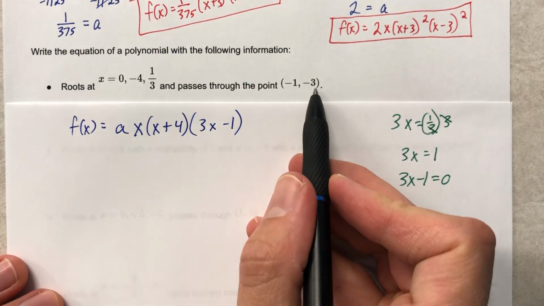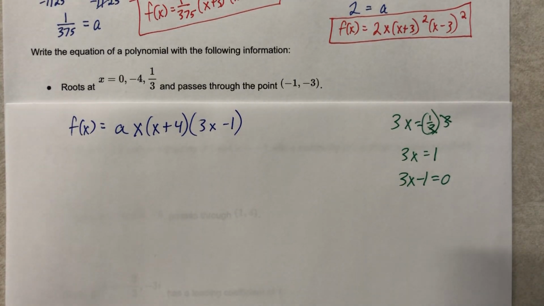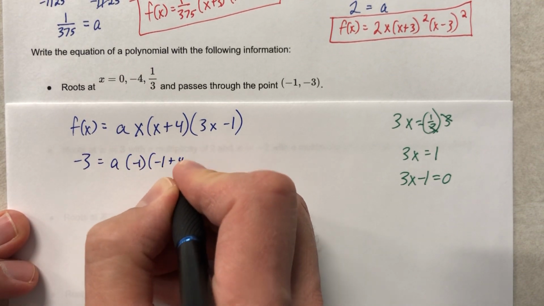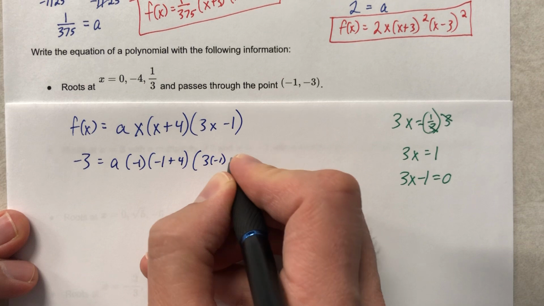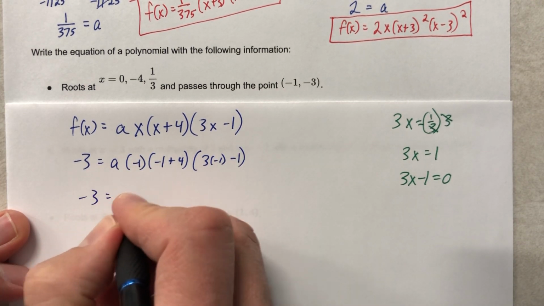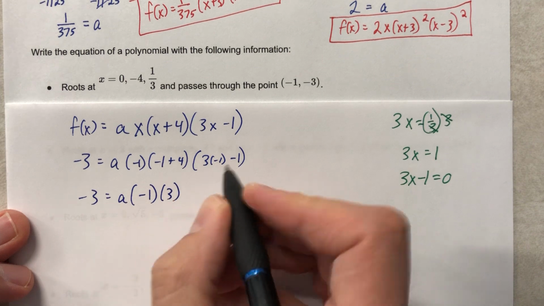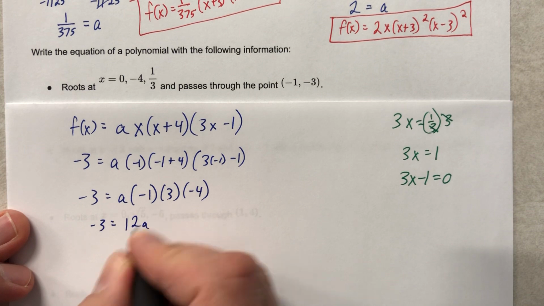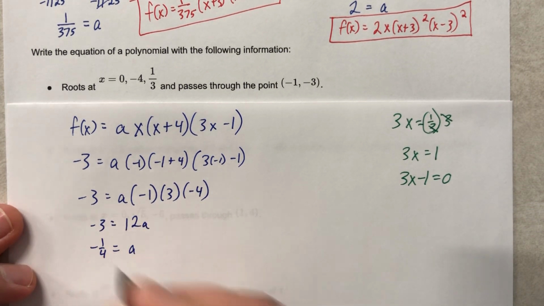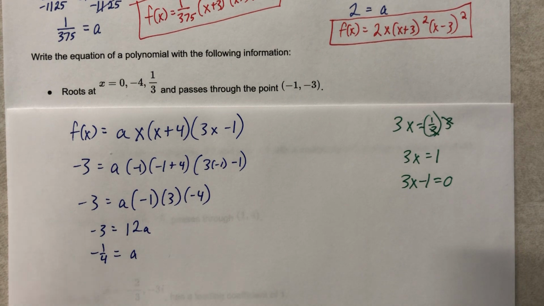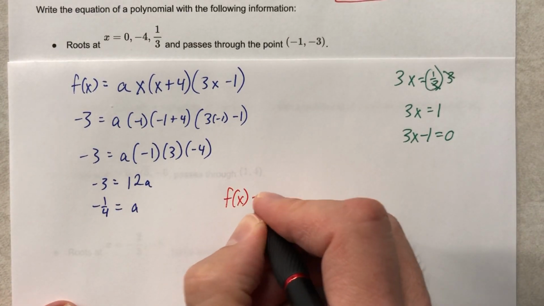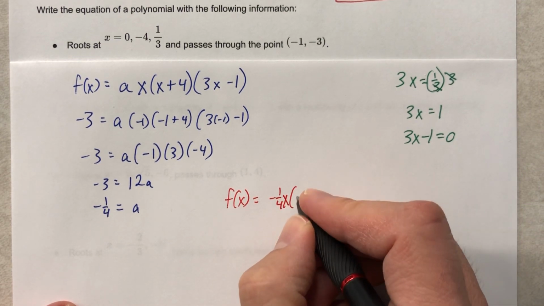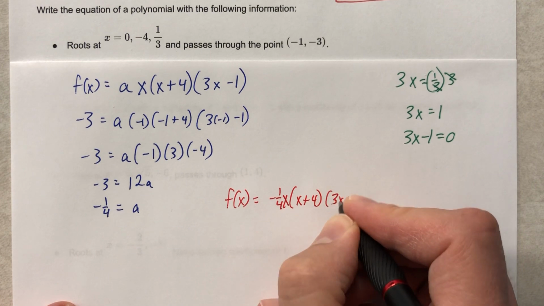Okay, back on track now. We can plug in the point -1, -3, crank out an a value. Let's go kind of quickly. So -3 equals a times -1, -1 plus 4, 3 times -1 minus 1. -3 equals a times -1 times 3 times -4. -3 equals 12a, divided by 12, we get -1/4. Lucky us, final answer. Let's write it in whatever color you want, but I'm going to use red. F of x equals -1/4, whoops, squeeze an x in there, x plus 4, and 3x minus 1.